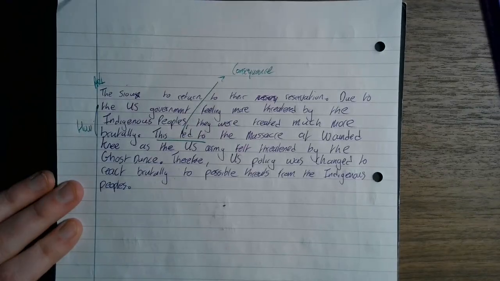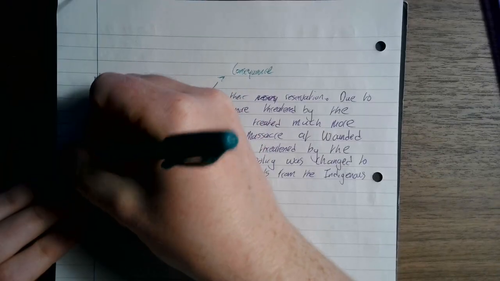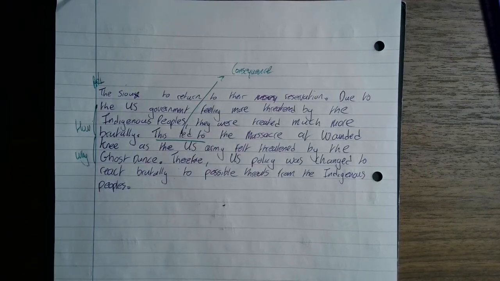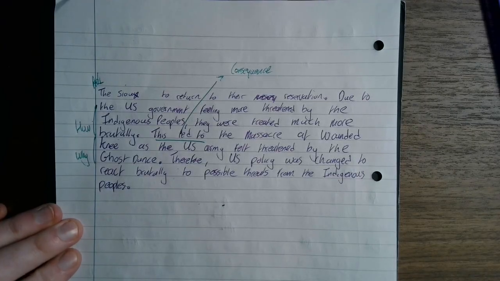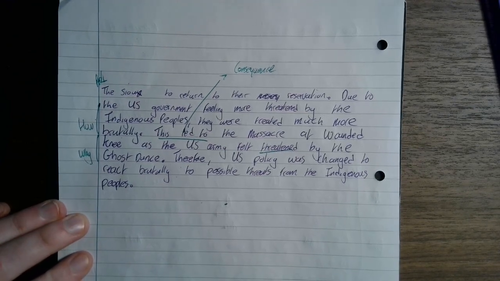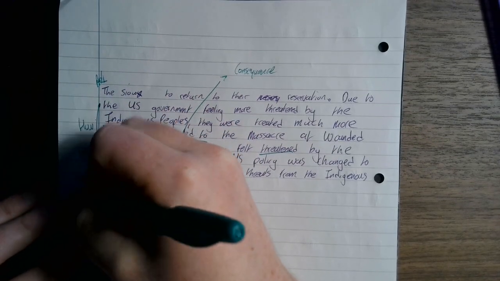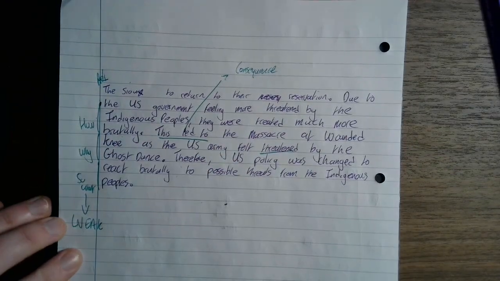This led to the massacre at Wounded Knee as the US Army felt threatened by the ghost dance. There's my why. So why did it lead to, or why does it show that there's a change and they fear them more as a threat? Well, if they didn't view them as a real threat, they wouldn't have killed them at Wounded Knee, as they were clearly threatened by the ghost dance. Therefore, the US government, a US policy changed to react brutally to the possible threats of the indigenous people. And there's a really weak so what there. It is. I'm going to put that in capital letters. That's a really weak so what.